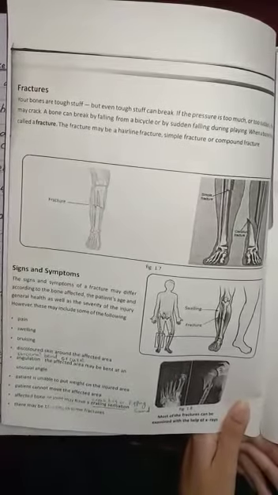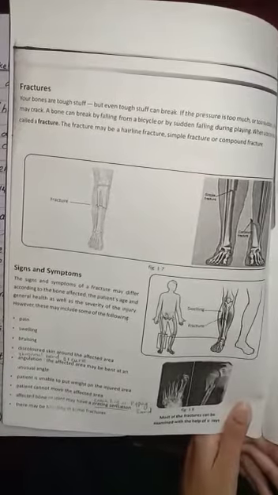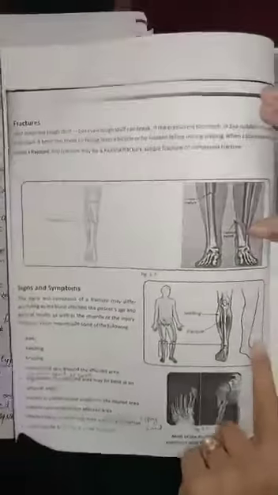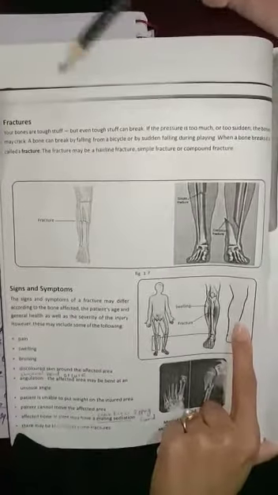We were doing our first chapter, skeleton and bones. We are left only with the last topic, that is fracture. So, today we are going to read about this.